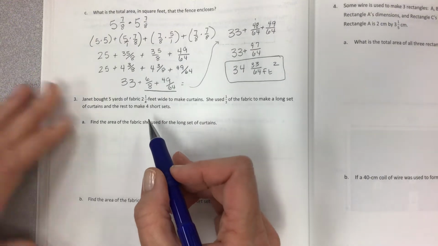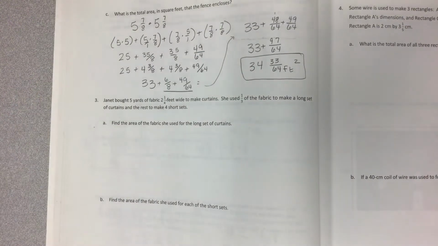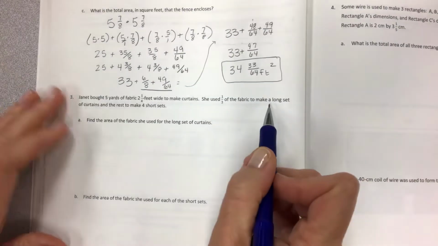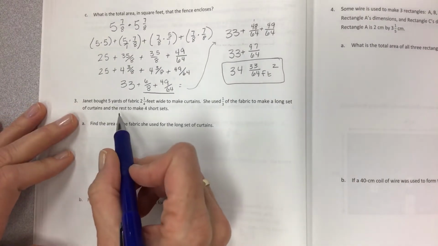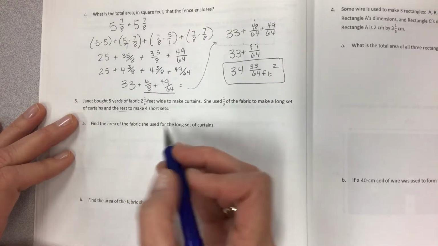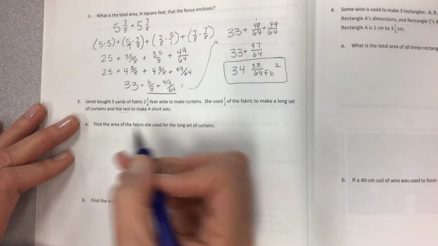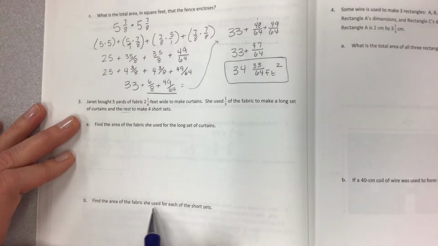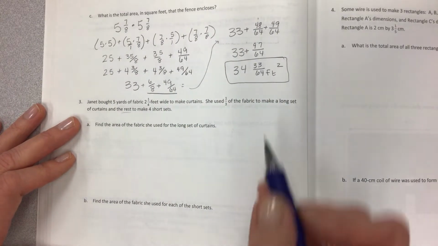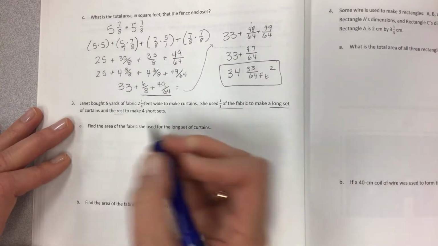Janet bought 5 yards of fabric, 2 1/4 feet wide, to make curtains. She used 1/3 of the fabric to make a long set of curtains and the rest, the 2/3, to make 4 short sets. Find the area of the fabric she used for the long set, and then we're going to have to find the area of the fabric she used for each of the short sets. So let's find this 1/3.